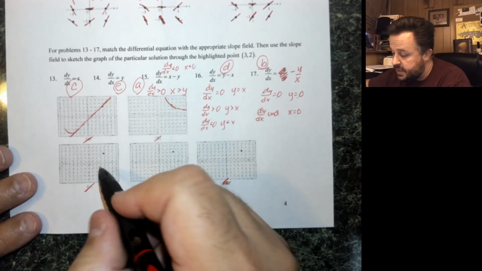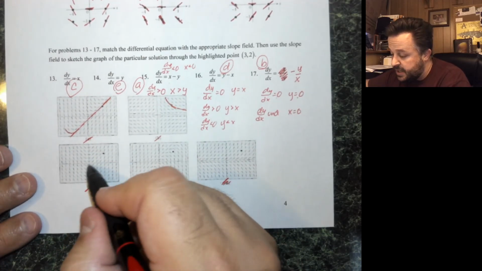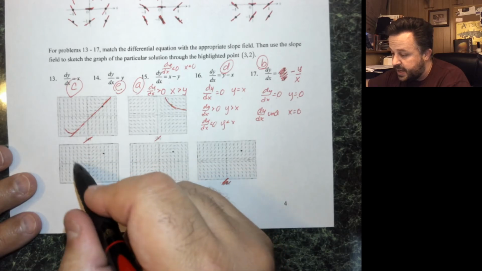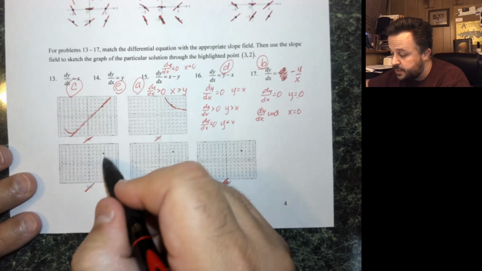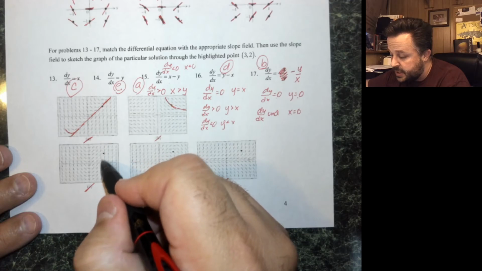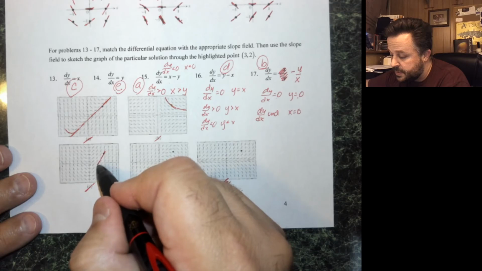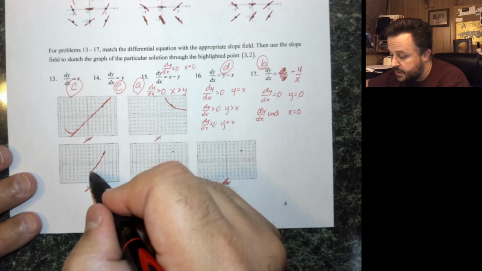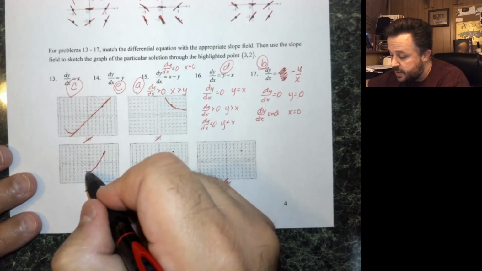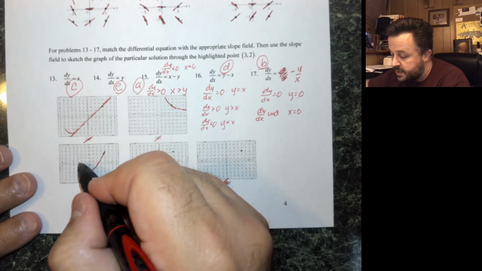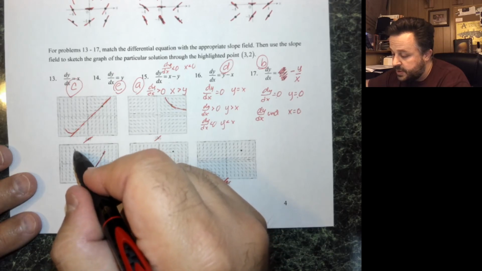For C, we've had a little bit of experience with this back up on problem number 7. This looks like little parabolas here, so make sure as we do that we match everything up. We're going 0 here, slightly negative, and we increase there.